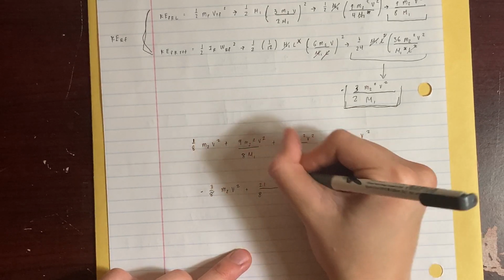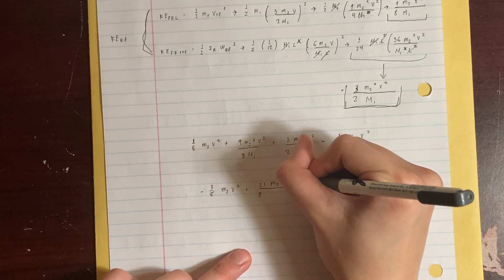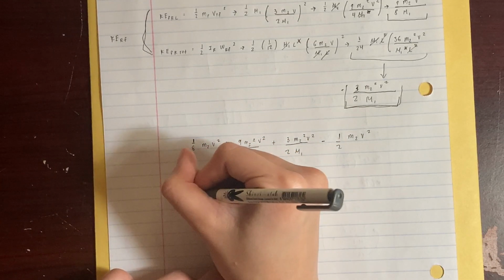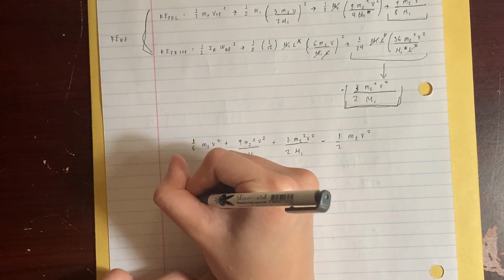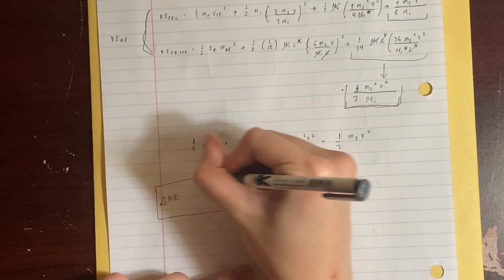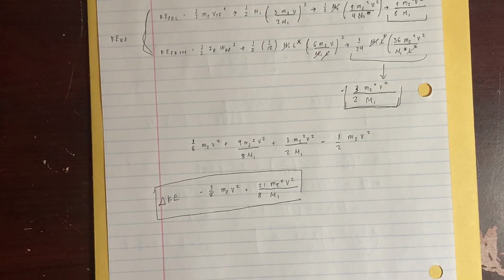And then we have the variables m2 squared v squared over m1. And that is our change in kinetic energy. And I'm just checking the question again. So yeah, that is all for FRQ number 4.